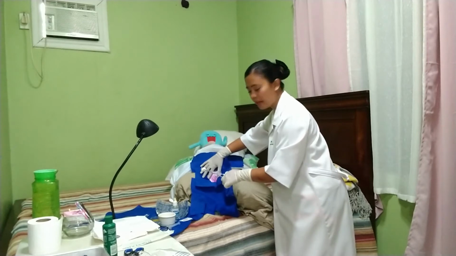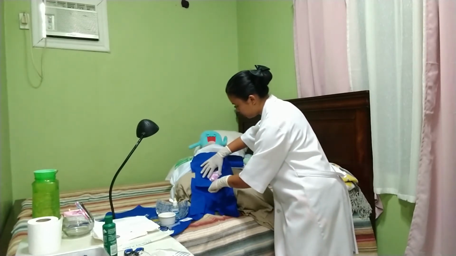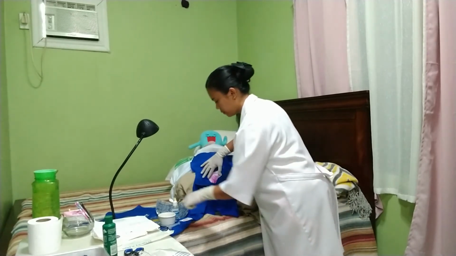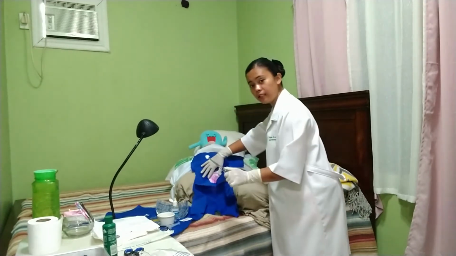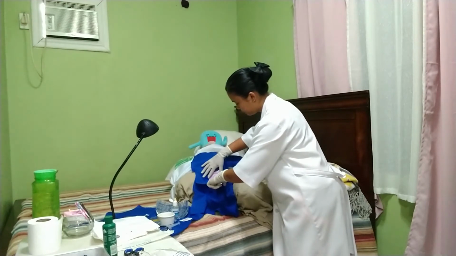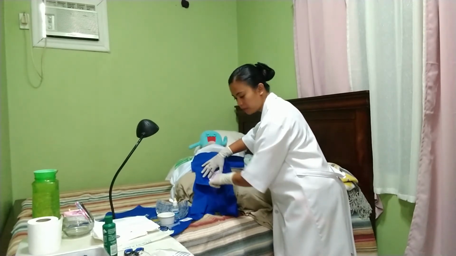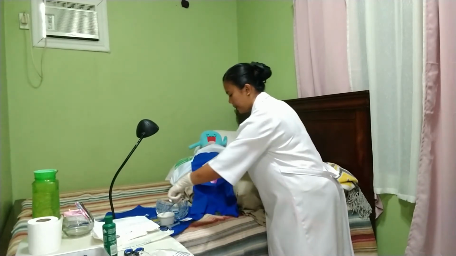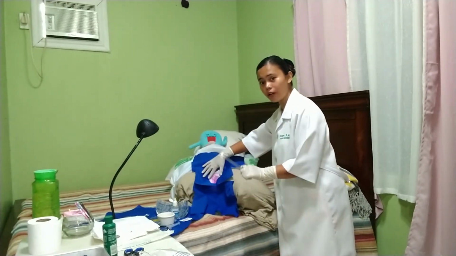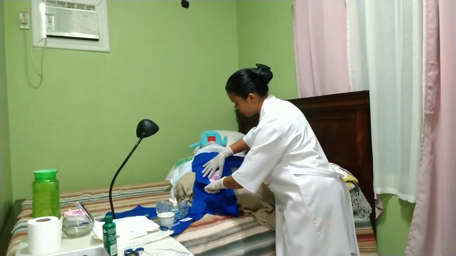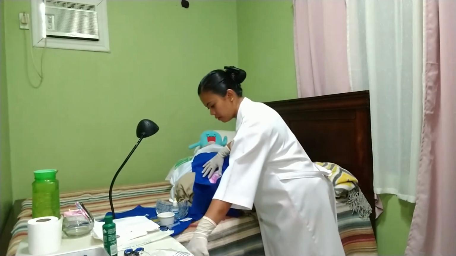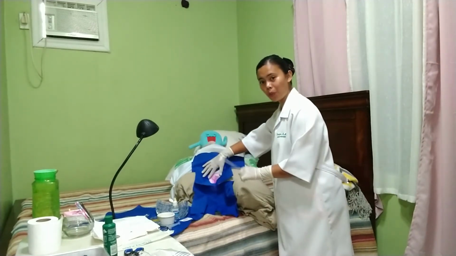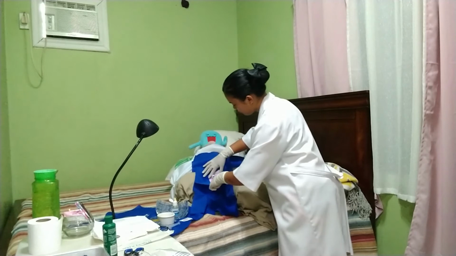Starting from the far labia majora, downward, discard, clean the near labia majora, still from top to bottom, discard the used cotton ball, then wipe the far labia minora from top to bottom, then followed by wiping the near labia minora from top to bottom.